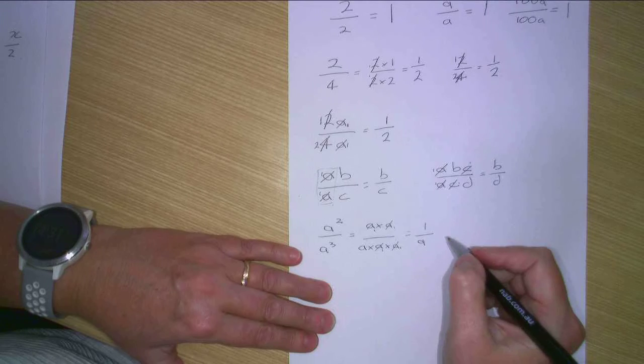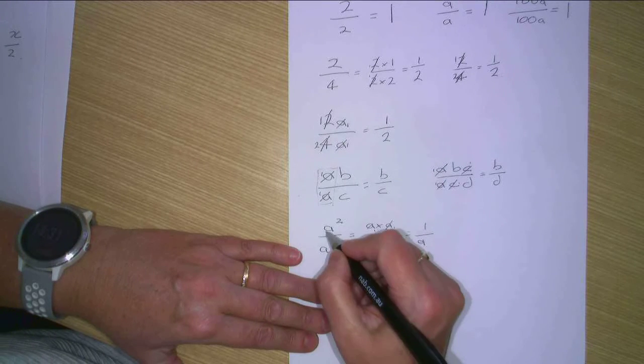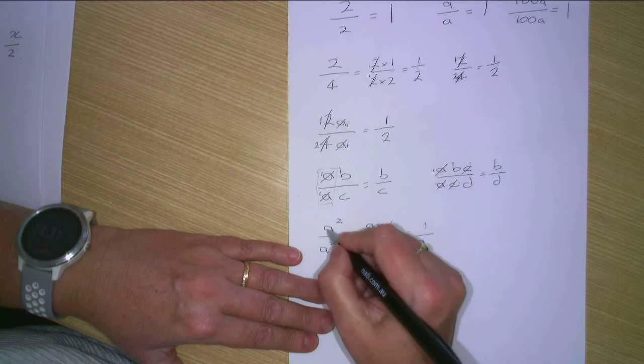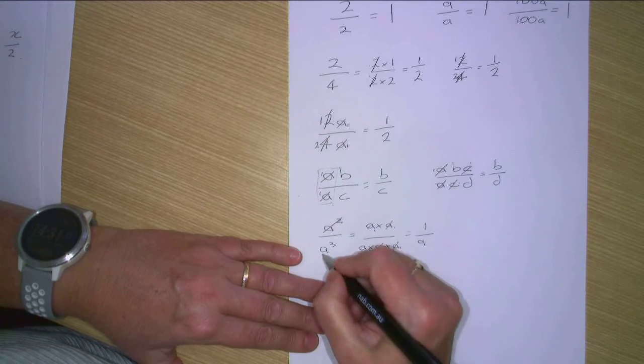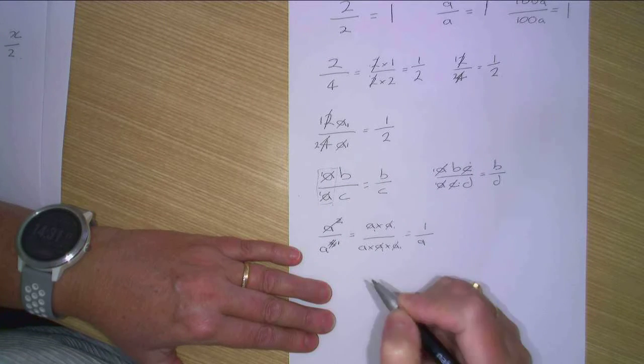You can look at it back at the original question once you realise this, that if I have A times A on the top, I can cancel both of those out. And if I have A to the 3 on the bottom, I can cancel 2 of those out. So that becomes A to the power of 1.